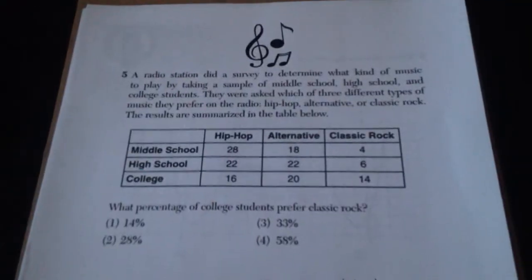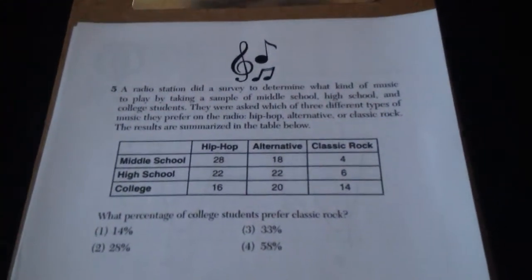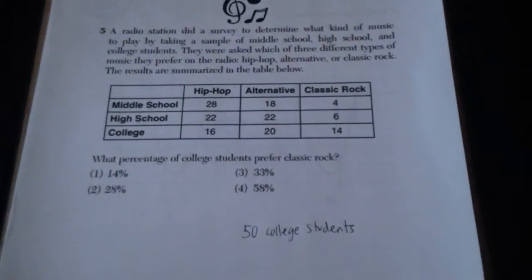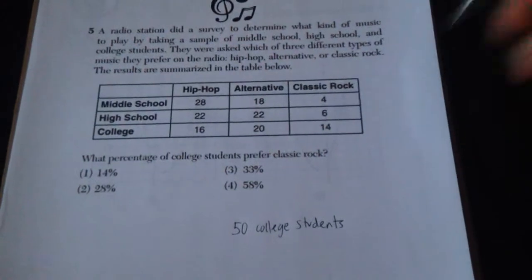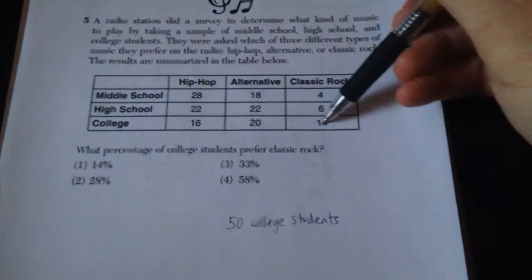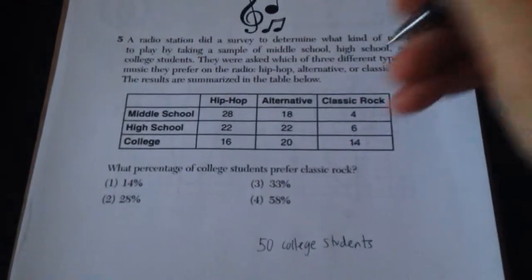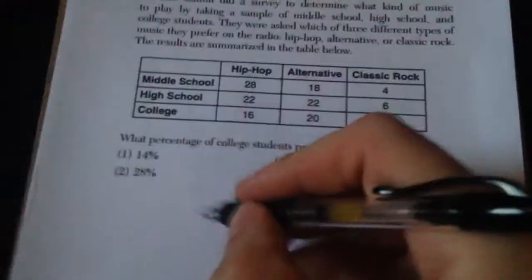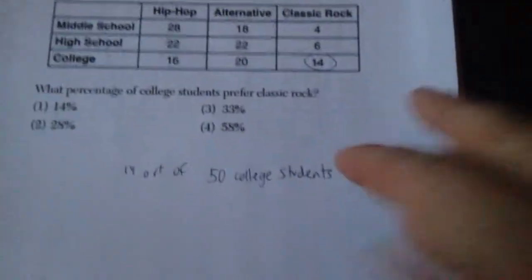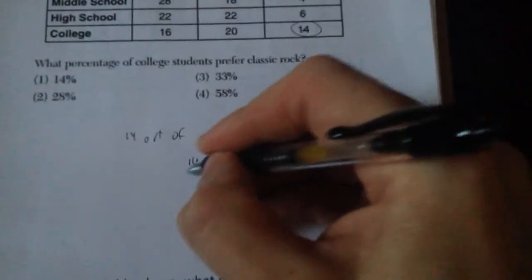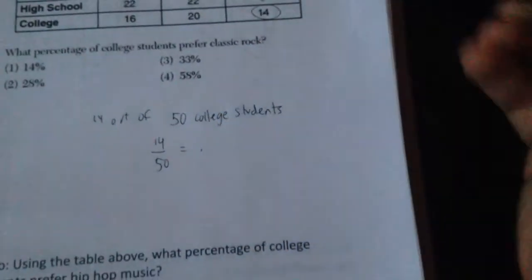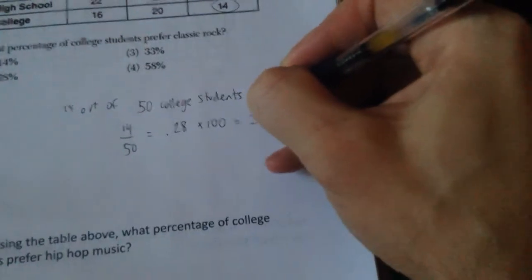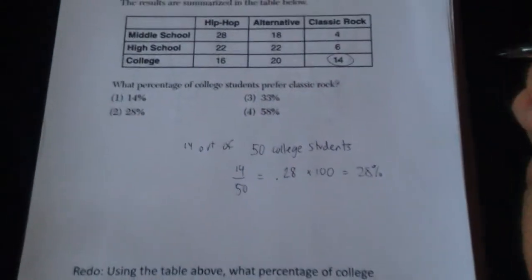In this case, you were given a table regarding radio stations and the types of music that they play. What percentage of college students prefer classic rock? Well, in this case, you notice that this is just a reading the table type of problem. I have 50 total college students, and I have 14 doing classic rock. So 14 out of 50 college students like classic rock. So I'm going to do 14 divided by 50. I'm going to get 0.28, and then I have to multiply it by 100 to get the percent, and I get 28%, which should be choice number 2.